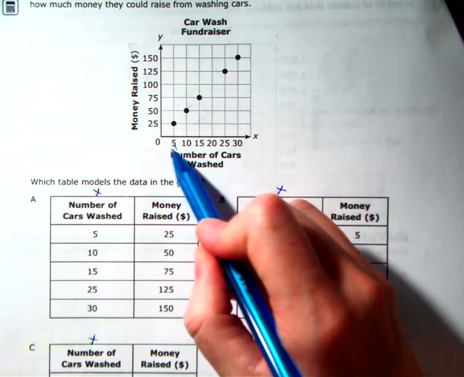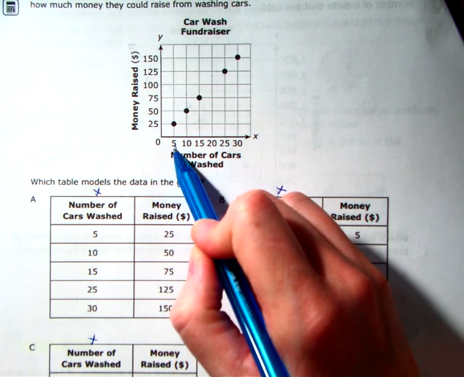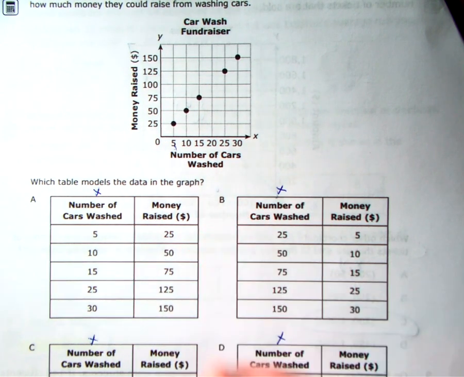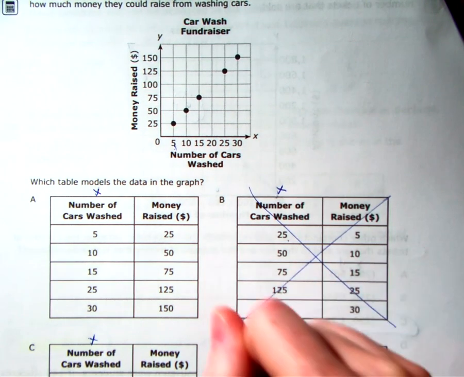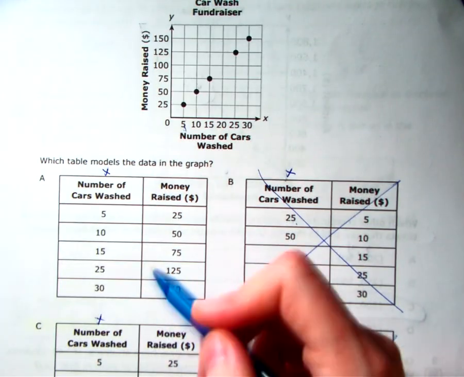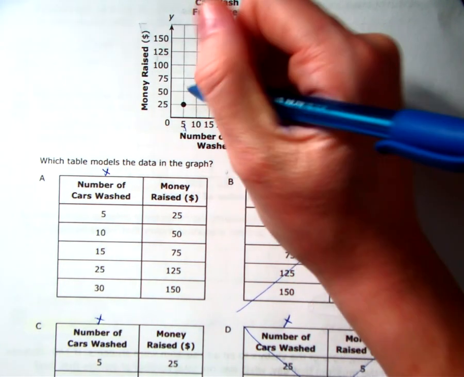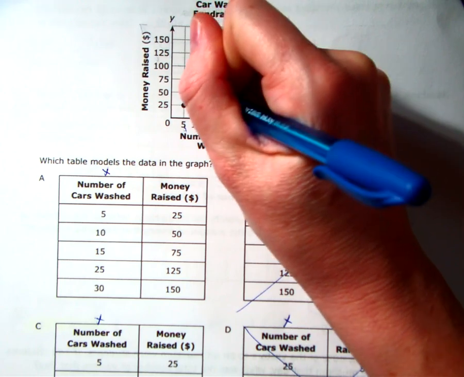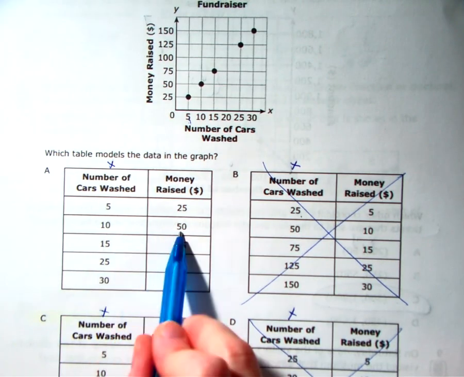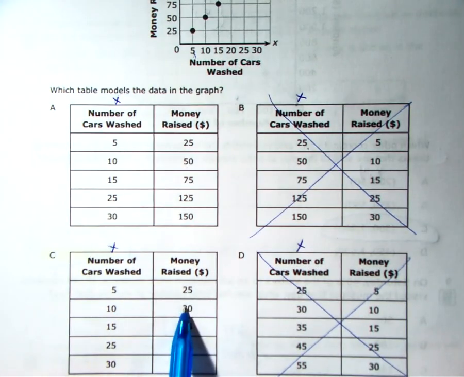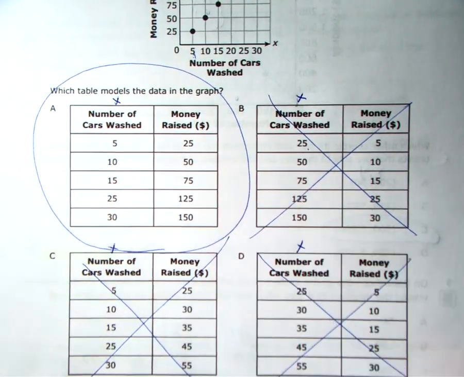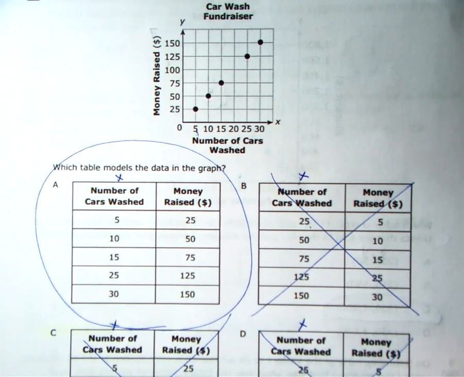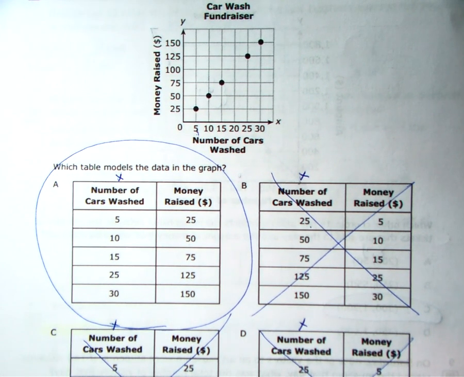If you look at the first graph, or the first point rather, you go over to 5. If it doesn't say 5 in the first one, you can cross off that graph. This one is saying x is 25. X is not 25. So it can't be this graph, and it can't be this graph. Now you're down to these 2 graphs. The next one is 10, 50. 10, 50, good. 10, 30, not good. Your answer is A. So you're just matching the ordered pairs to the correct table.